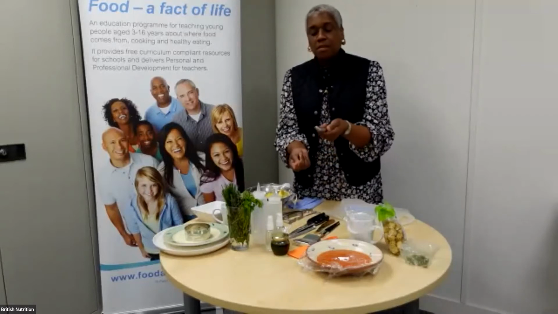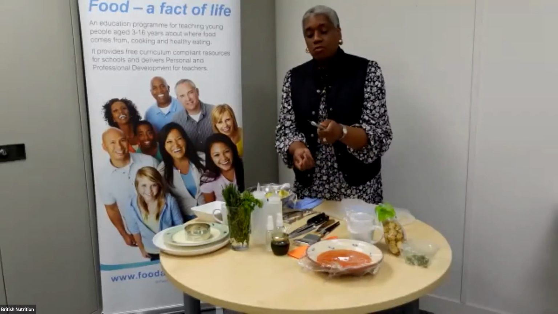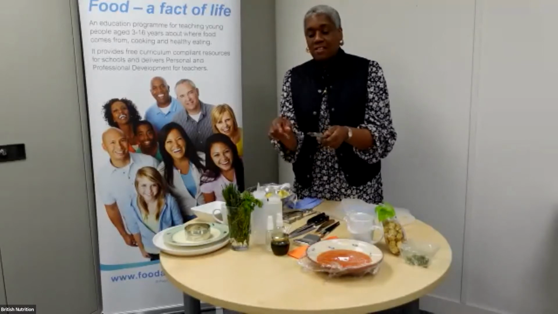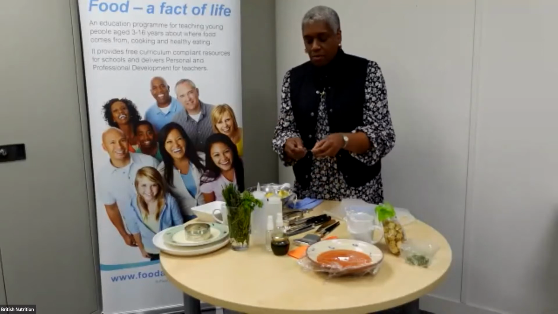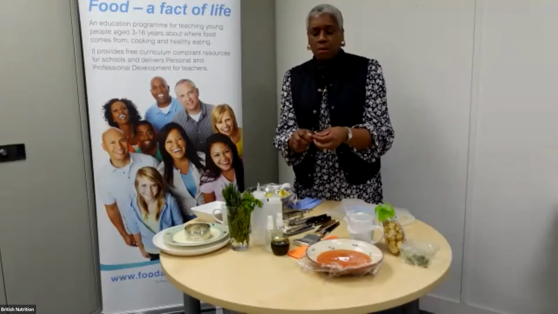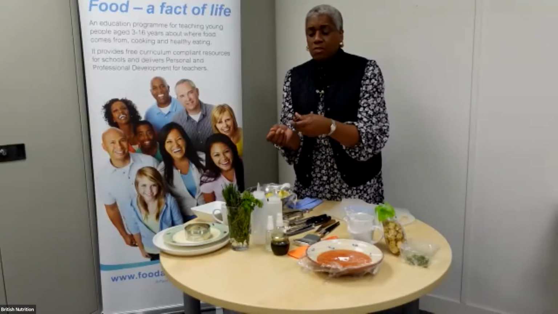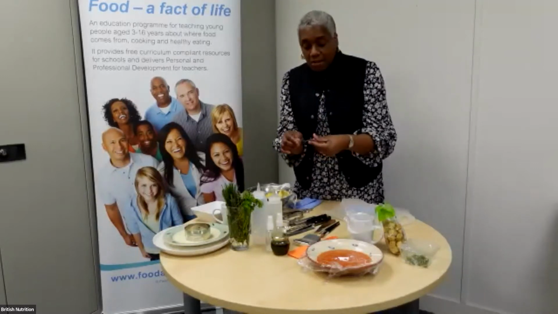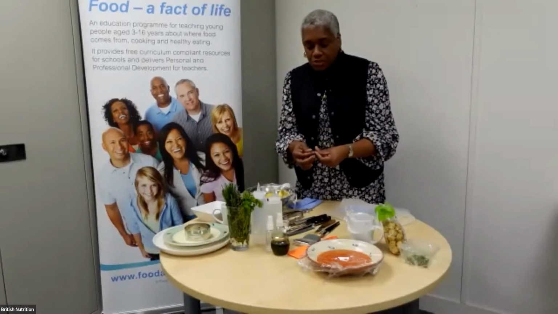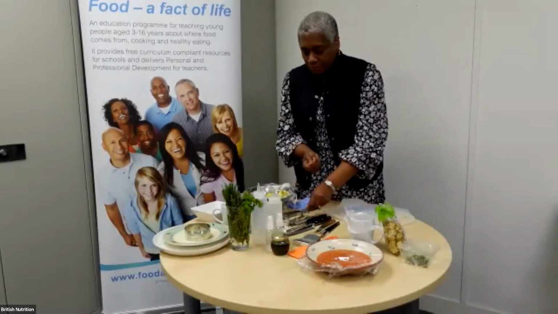A zester, really great for citrus fruits, and just adding the final garnishes that you need on a plate. A pair of scissors. These are just surgical scissors that you can get in the chemist or supermarket or art shop. Ideally, go to Poundland if you can get things like that. And they're really good for snipping herbs and cutting bits and pieces, really getting in to get a close-up edge to various dishes that you're doing.